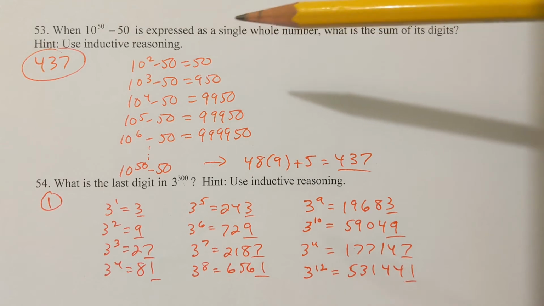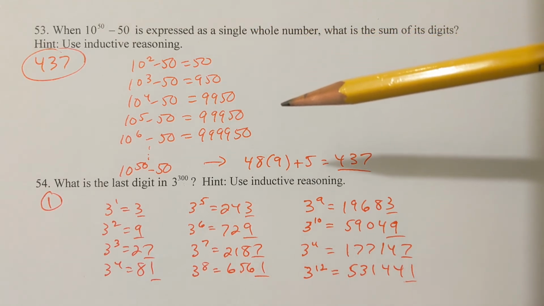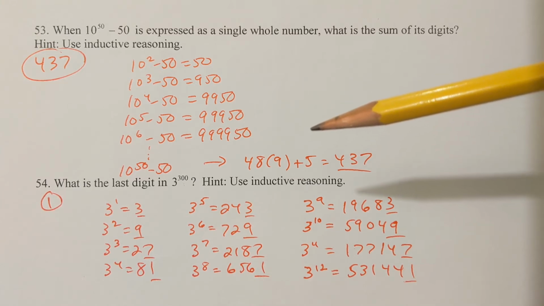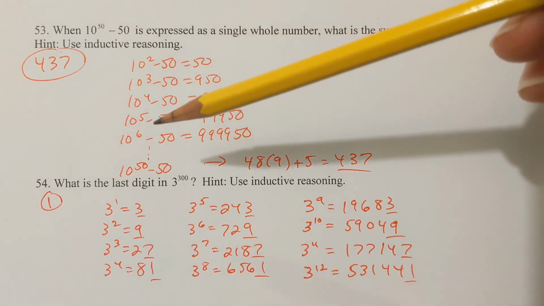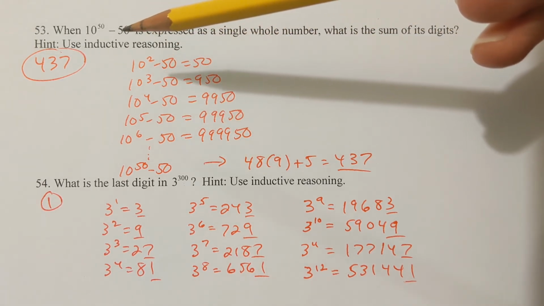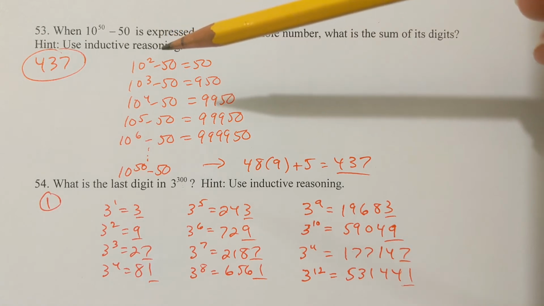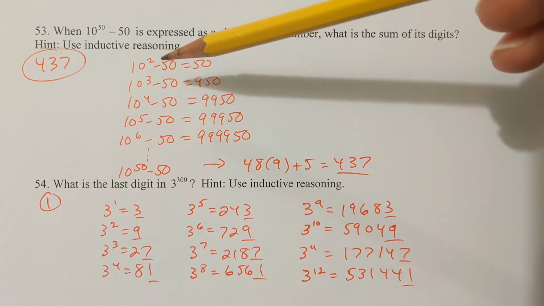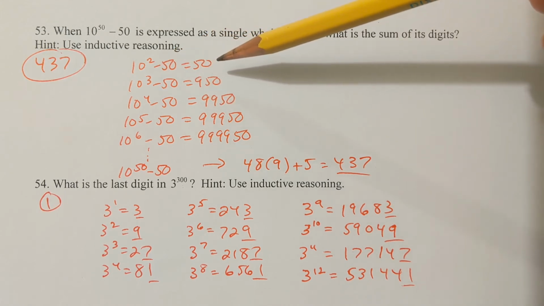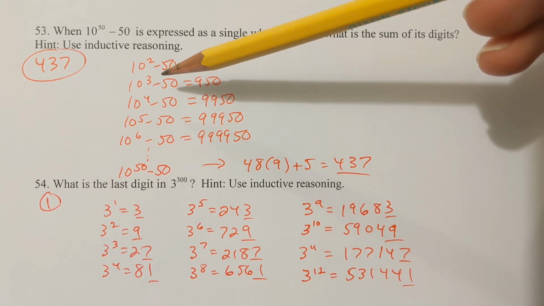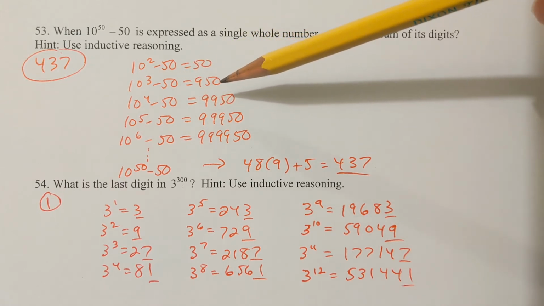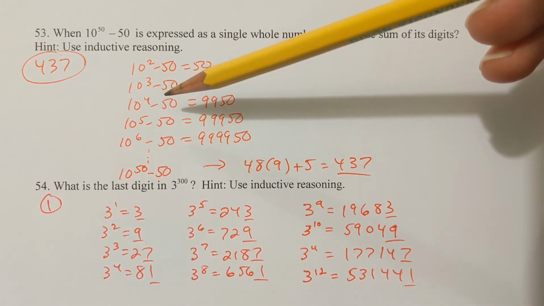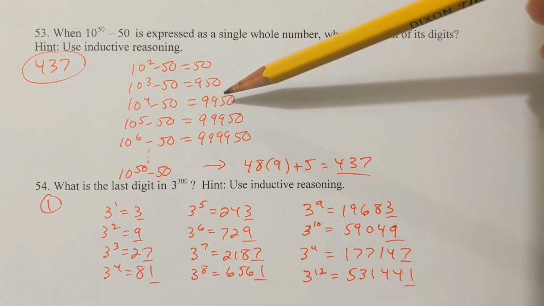So the hint there is you're going to use inductive reasoning. Remember, inductive reasoning is what the first 2 sections are all about. You're trying to establish a pattern, and the pattern that I want to see here is using smaller exponents for 10, because these are things that I can do. So 10 squared is 100, minus 50 gives me 50. 10 cubed is 1,000, minus 50 gives me 950. 10 to the 4th would be 10,000, minus 50 is 9,950.